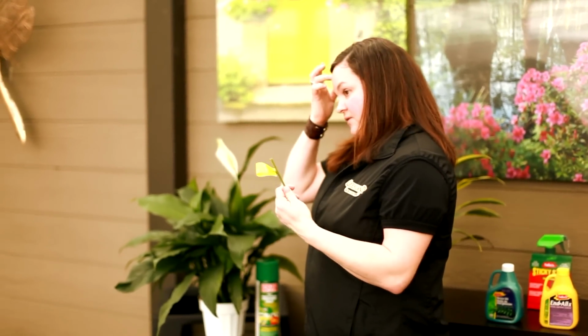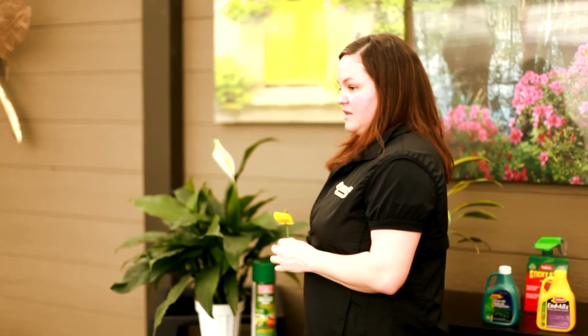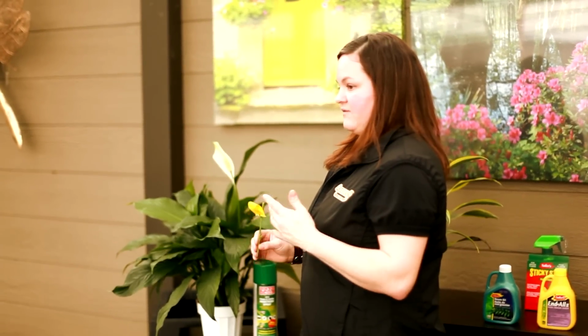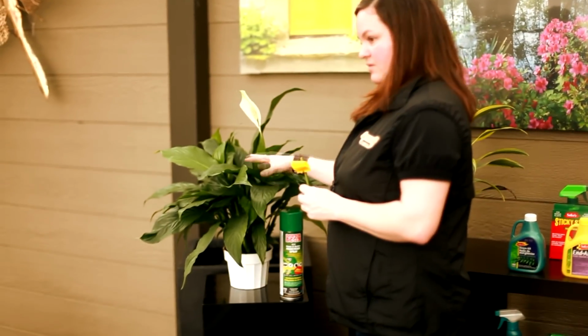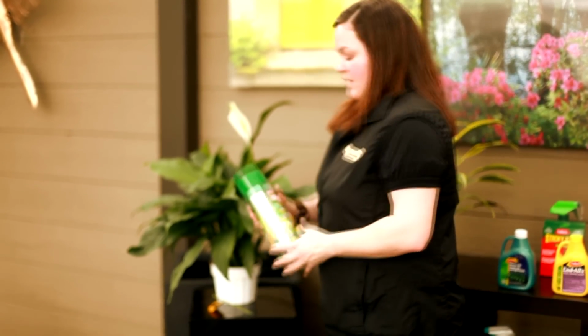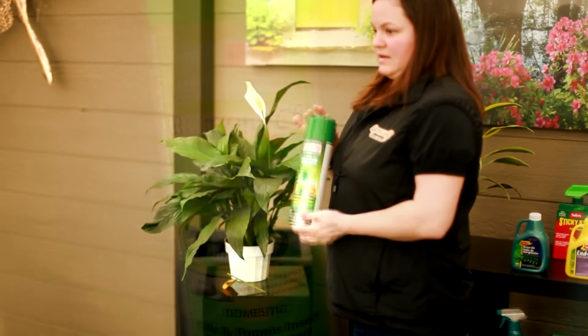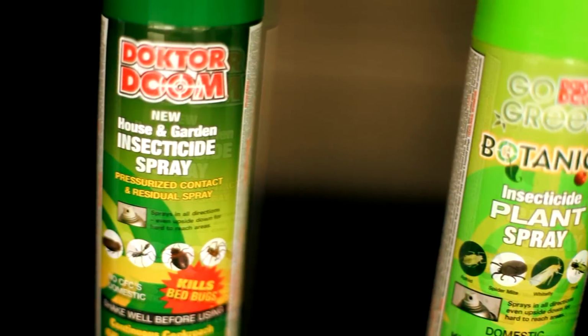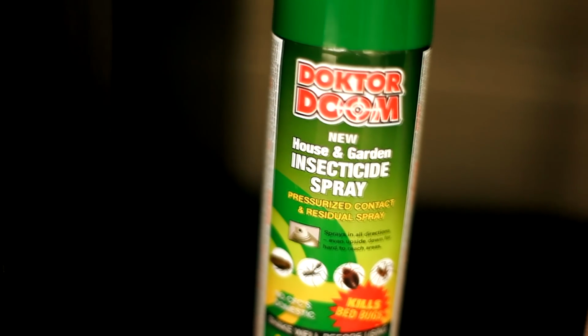So this will take care of the adults, but what you will want to do is use an insecticide to control any of the eggs or the young adults that may still be lurking on top of the plants. One of the most effective sprays for whitefly in the home on your tropical plants is the Dr. Doom House and Garden insecticide.